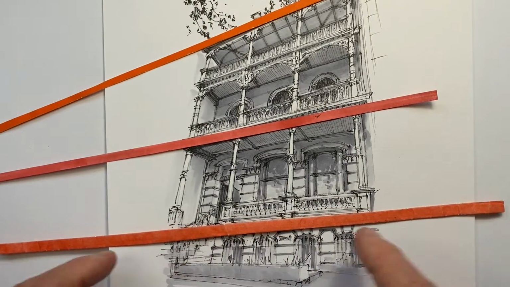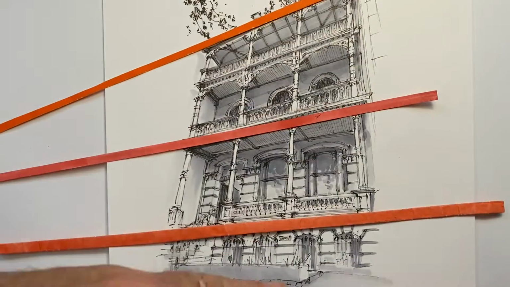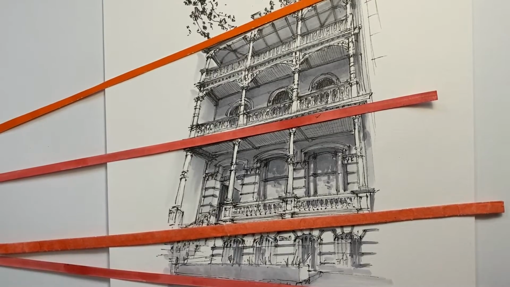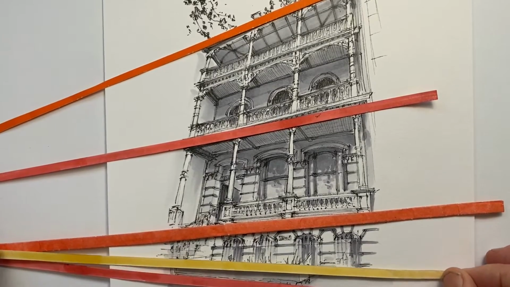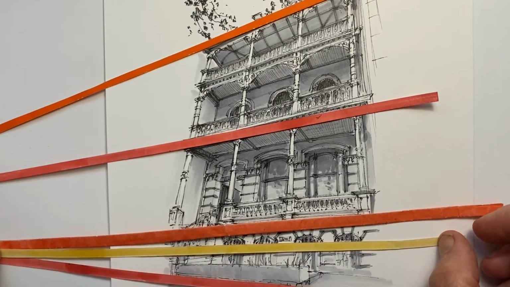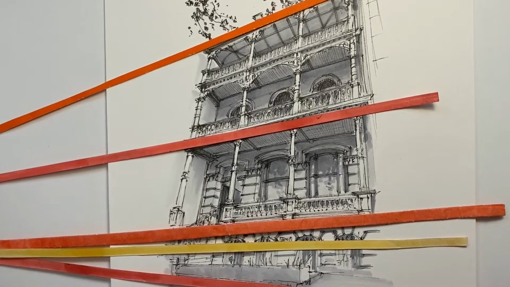And we get down to here and the lines are still sloping the same direction. But we get down here and they're sloping the other direction. So here the line still slopes up. This line is pretty straight. So I would say this is eye level.